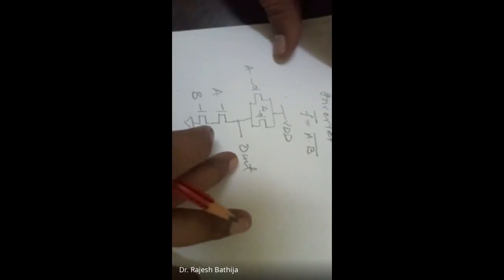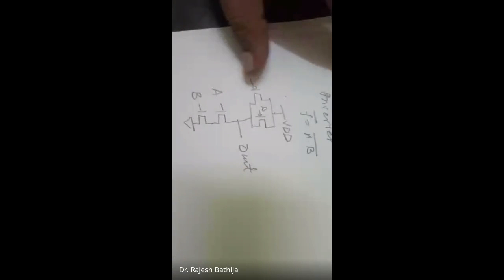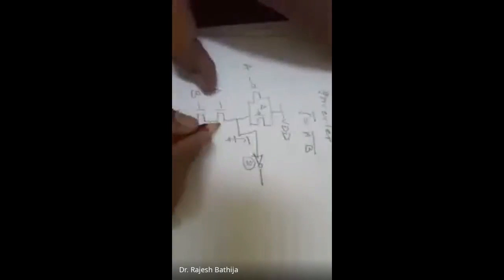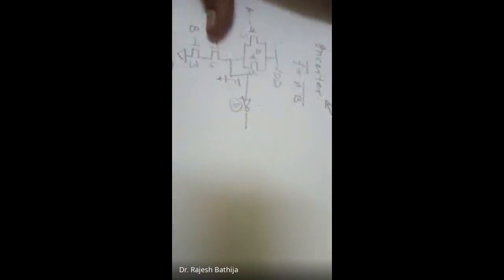But this is not what we require. This is F bar, so this is not the required output. So how can we find F? Simply we have to use an inverter again. And this inverter requires 2 transistors, 3, 4, 5, 6. So 6 transistors are used in the inverter method.